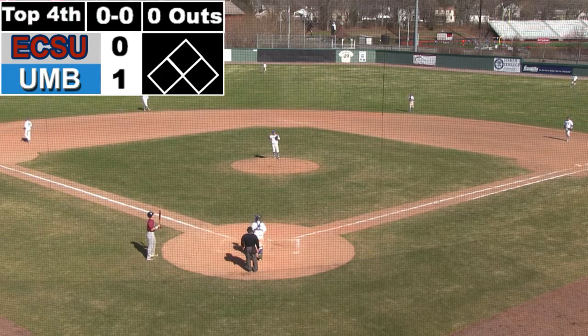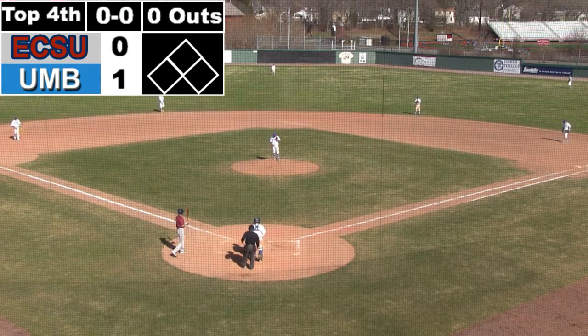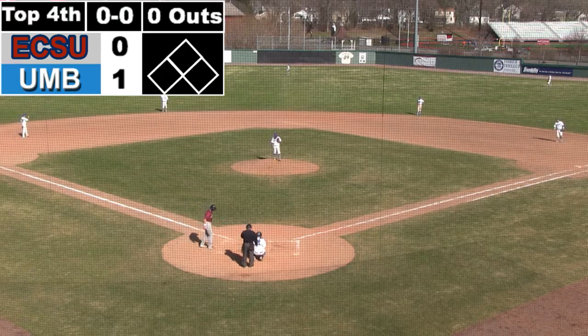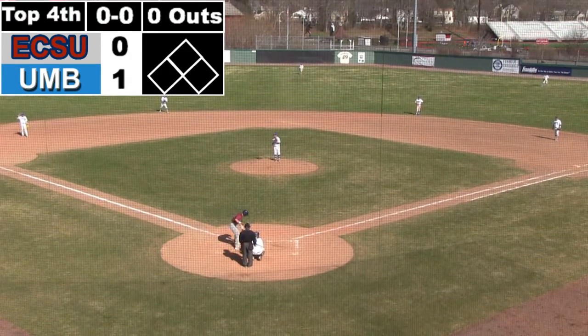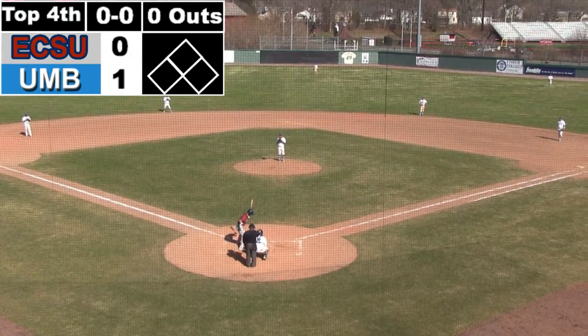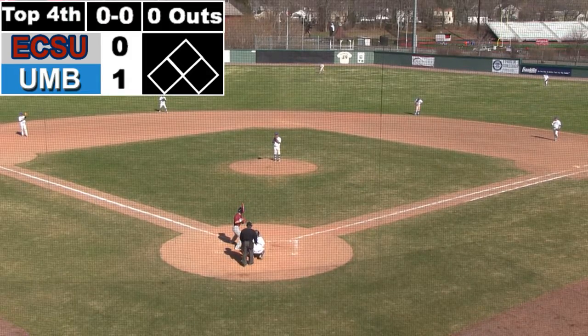Top of the fourth inning here. UMass Boston with their first lead of game number 2. And it'll be the heart of this order, 3, 4, 5 for Eastern Connecticut State.